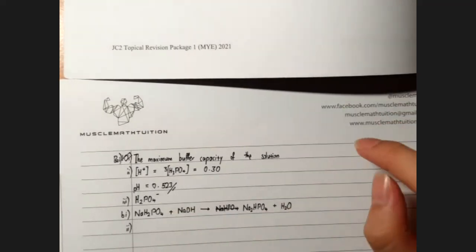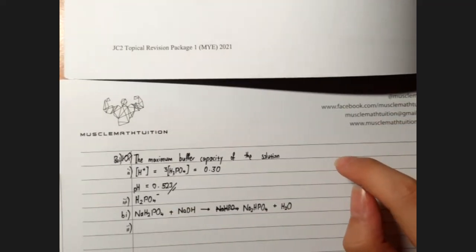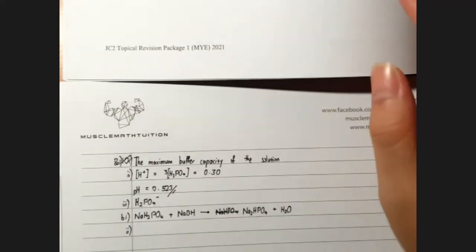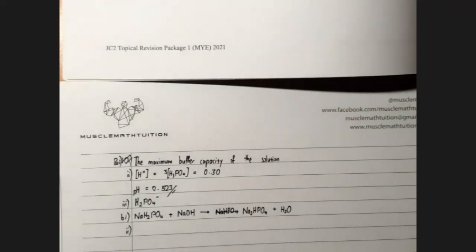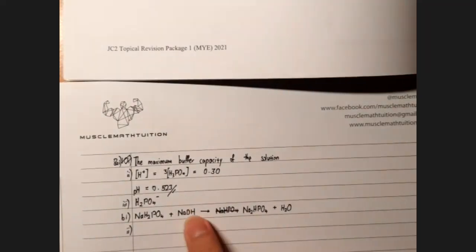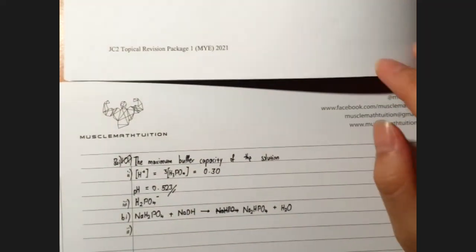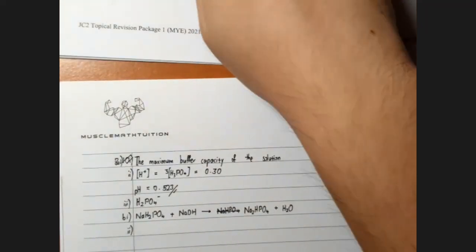Wait. Sorry. I'm not getting any ammonia. I'm very confused right now. Oh, I'm not talking about ammonia. No, sodium hydroxide. Okay, sodium hydroxide. Yeah. So the question says react sodium hydroxide to get pH 7.4, right?